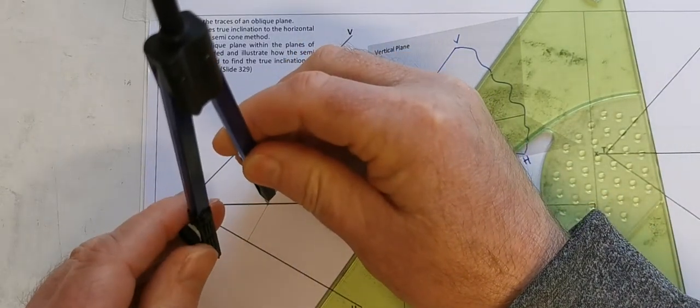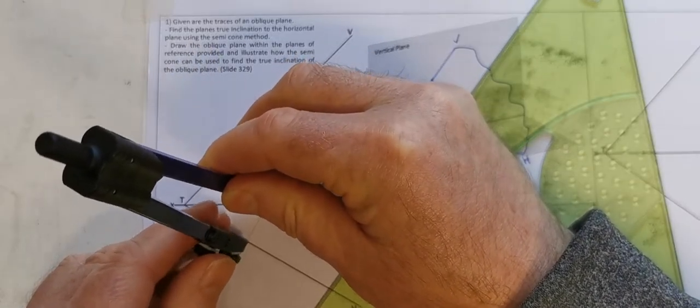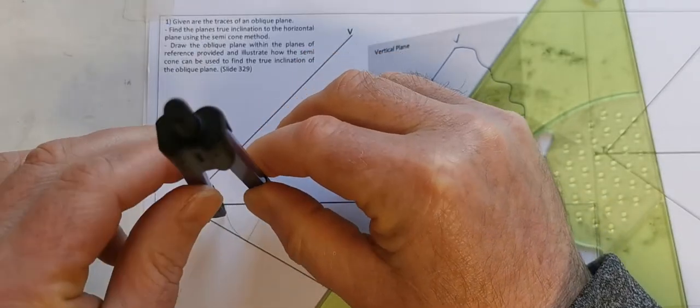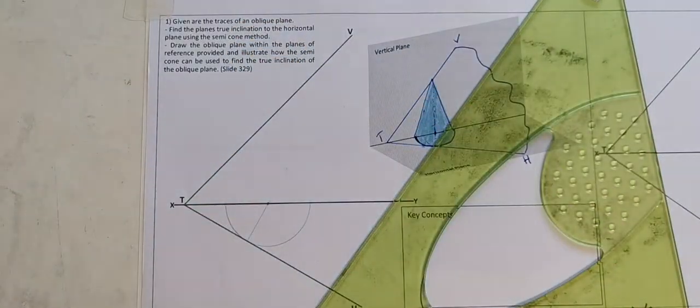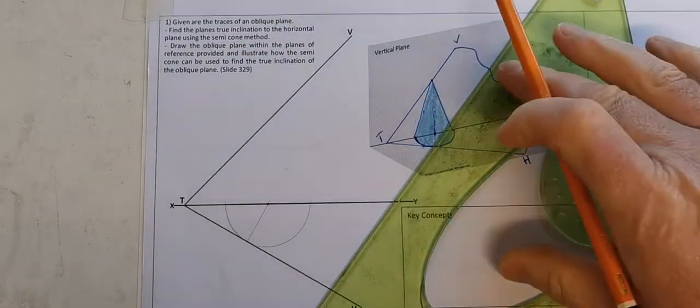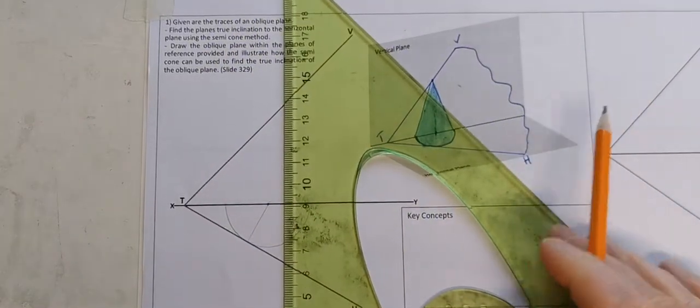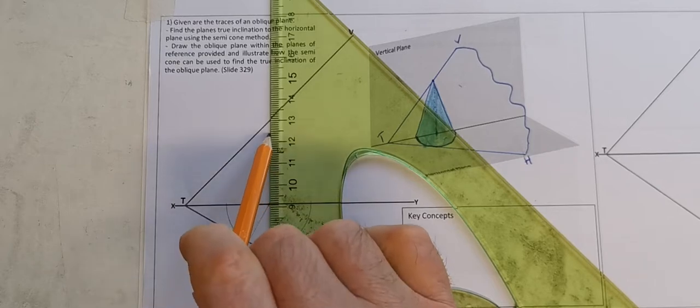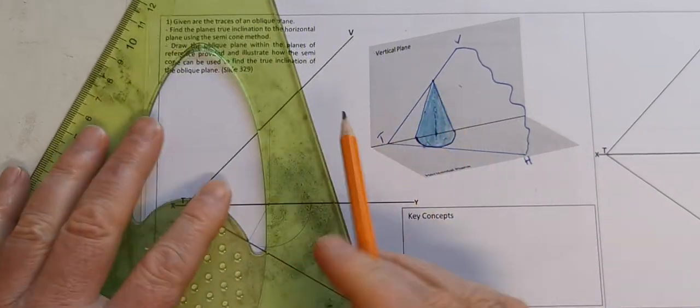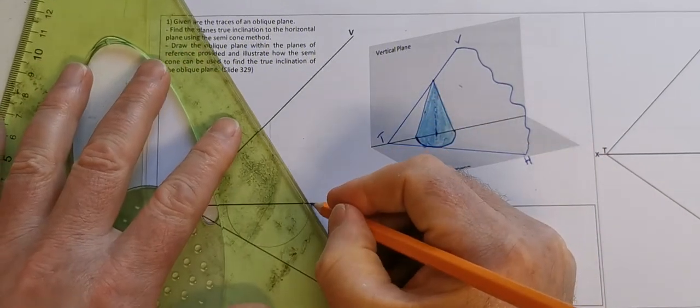Now, it does not matter where you put this in. So I'm going to draw in my semicone. Now, that's the top view. What is a bit confusing here is that this is the front view of that cone.